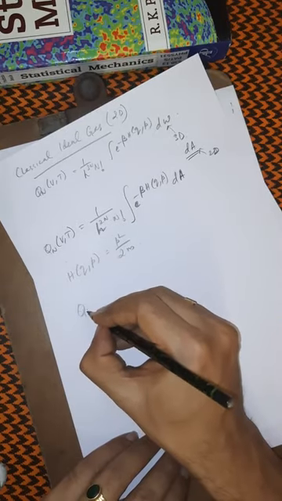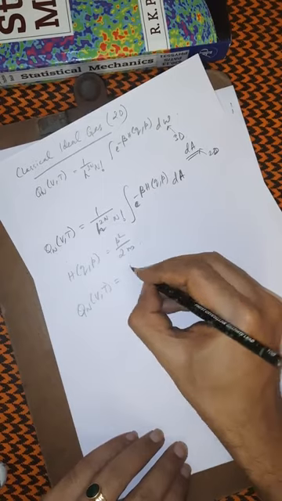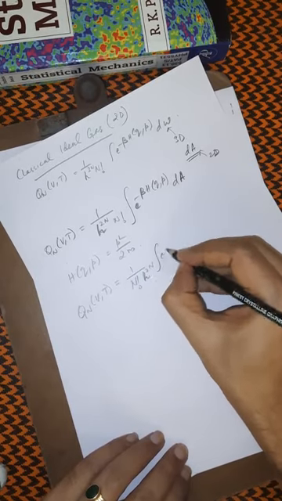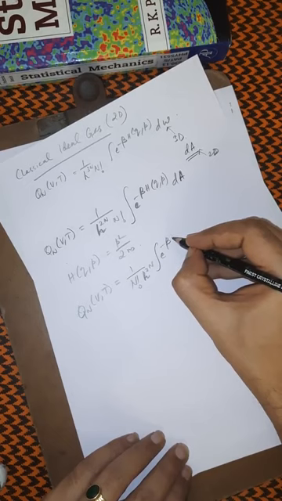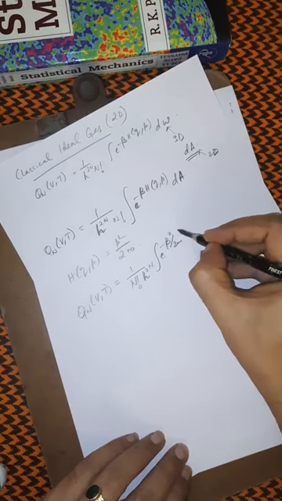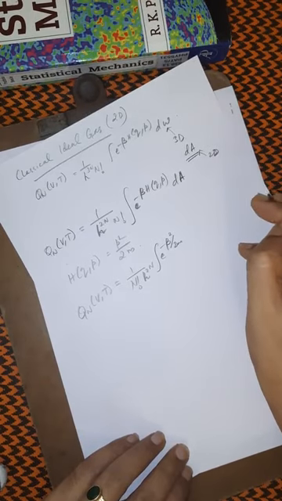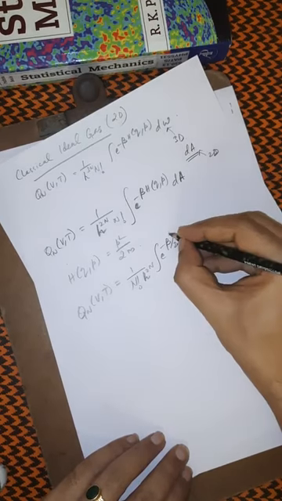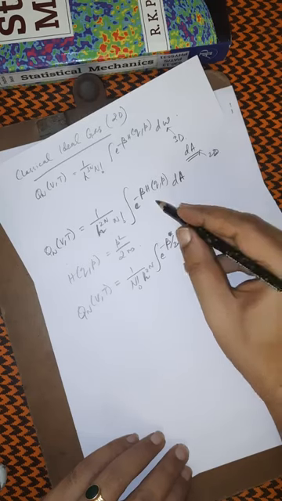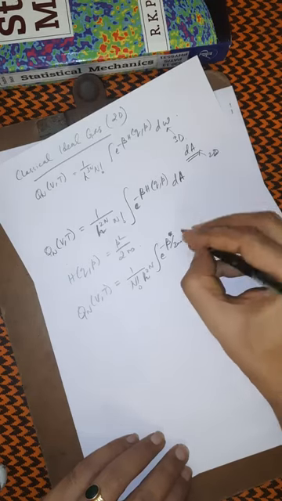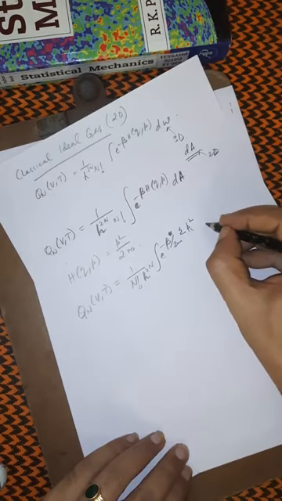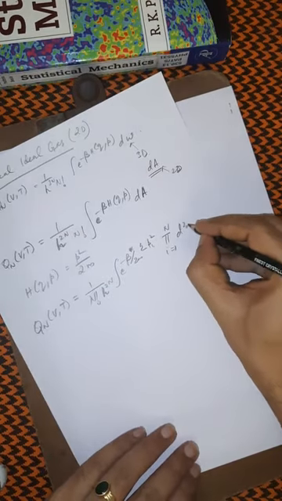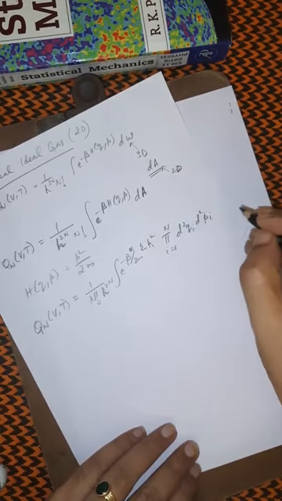Therefore I can write Q_NVT is equal to 1 by N factorial h raised to 2N, integral of e raised to minus beta by 2m times the sum over p_i squared, product over i equal to 1 to N of d squared q_i d squared p_i.